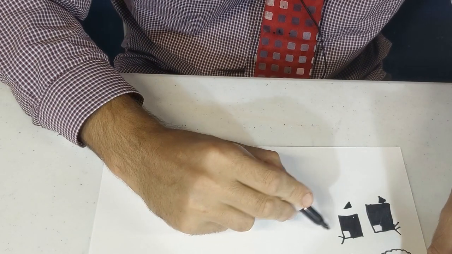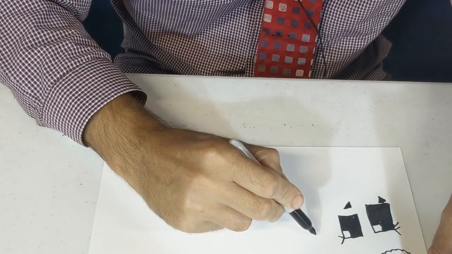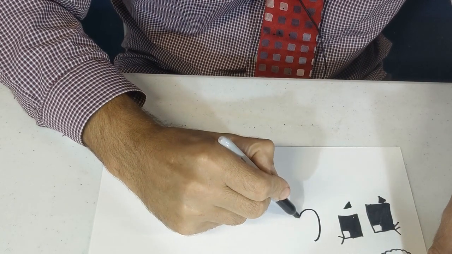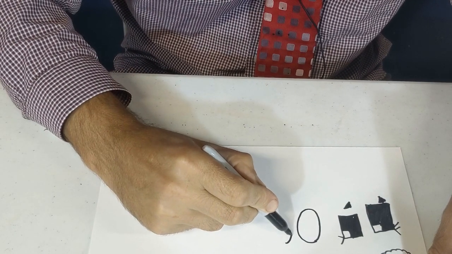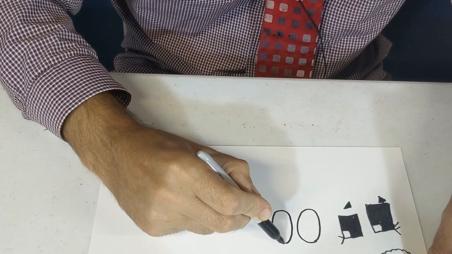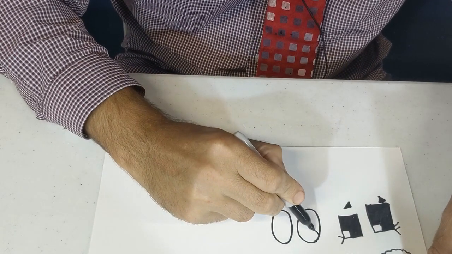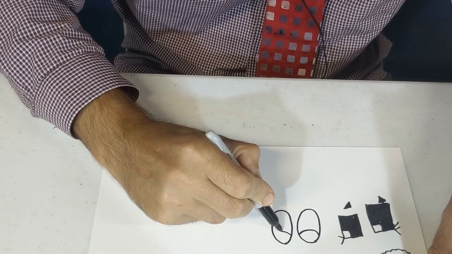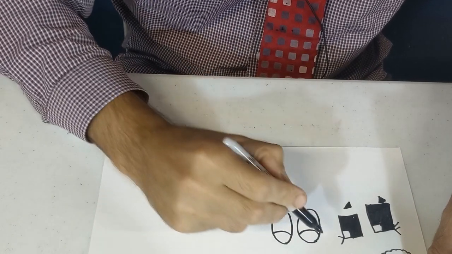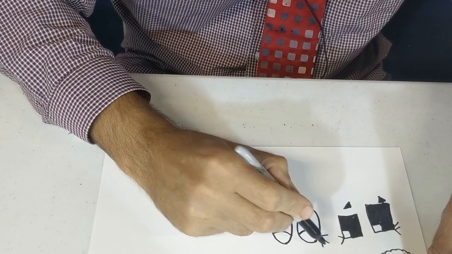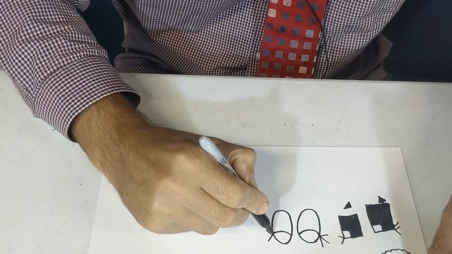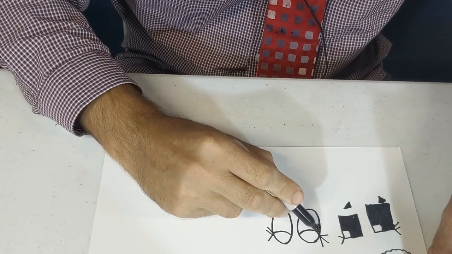My next set of animal eyes, since we did a square, let's do an oval. So oval, oval, frown, frown. 1, 2, 3. 1, 2, 3. Let's color behind here.